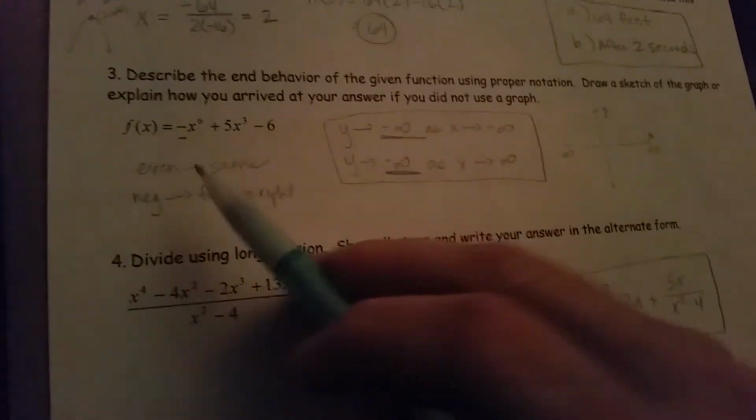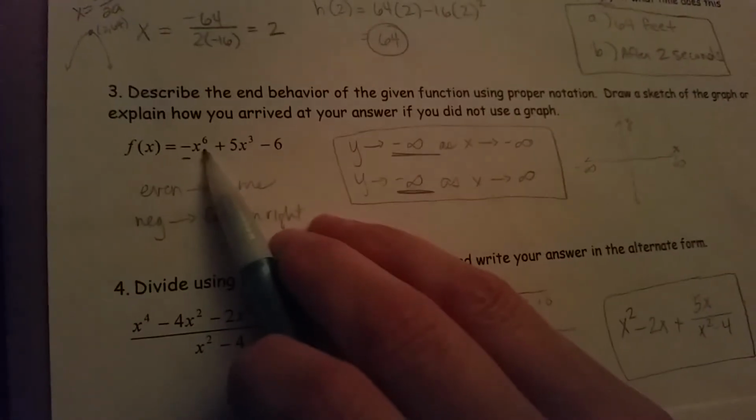So you don't even have to graph this. You can just look at your degree. In this case our degree is 6. If it is even, like it is here, which is 6, then we know that the ends are going to go in the same direction. And then we can look at the leading coefficient. For this one, the leading coefficient is going to be negative, which I underlined here. Maybe I'll just draw an arrow. That is going to be negative, which means that it's going to fall on the right.